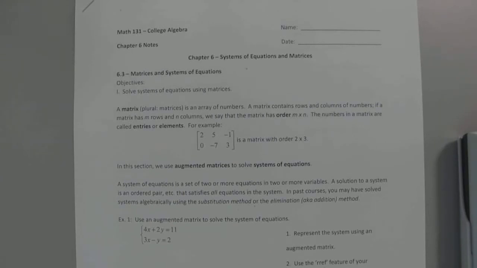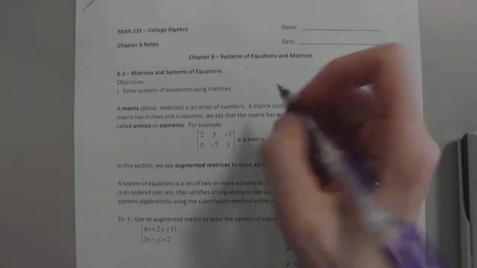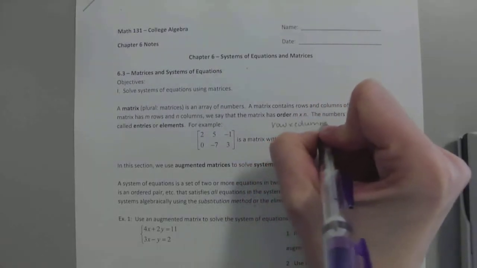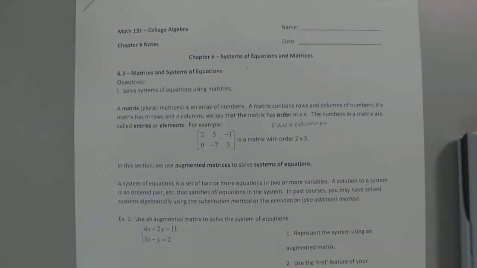So let's look at what we need to know. A matrix is called an order of m by n, where m is the number of rows, so it's always row by column, okay? So this order is row by column. What do I mean by that? If you look at this one down here, it's 2 rows and 3 columns, so it's a 2 by 3 matrix. And that's going to be important to know, because before we can even type it in our calculator, we have to tell our calculator the order, so they know how big or small or what shape to make the matrix.